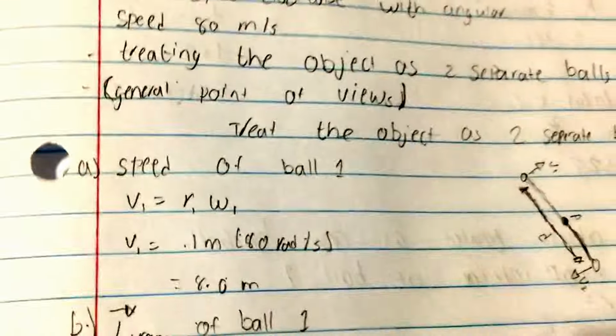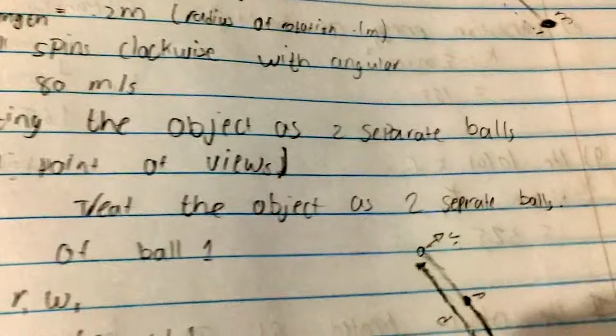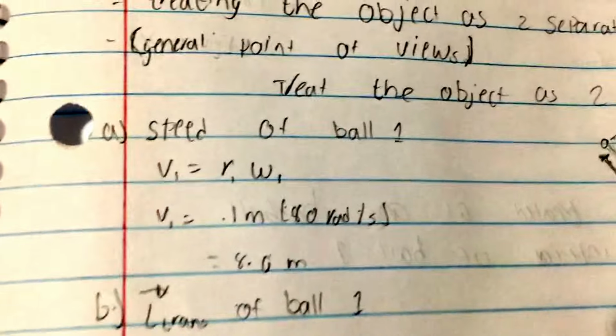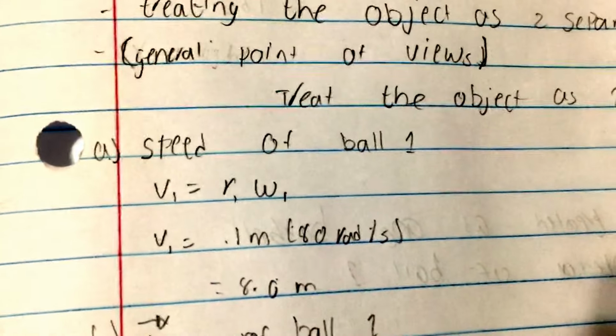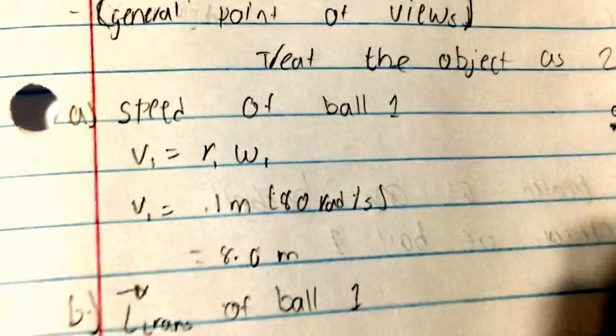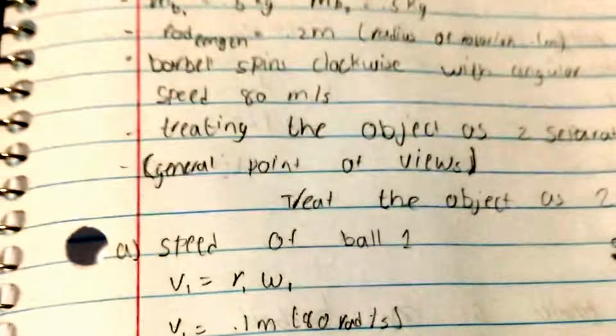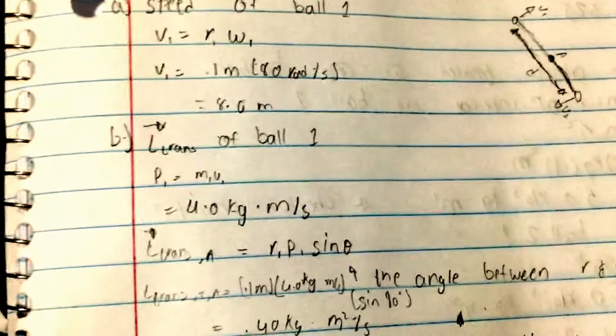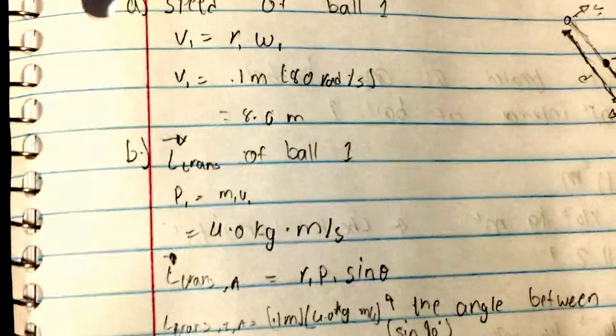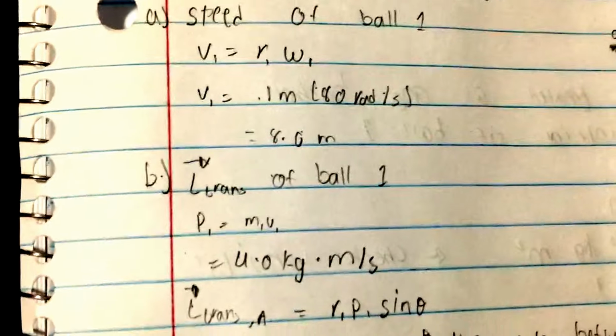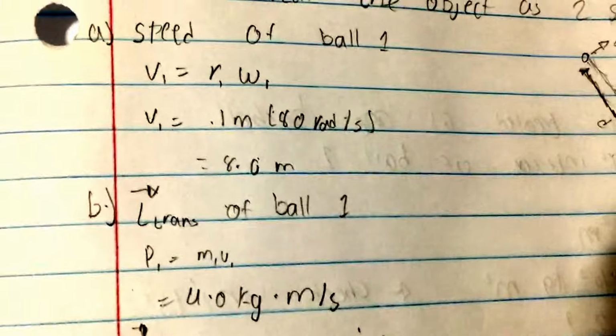The first one was asking for the speed of ball 1. They told us to treat the object as two separate balls, even though it's the same mass. The speed of the ball is v equals r1 times angular velocity, where r is radius and w is angular velocity, and we just plug in the values that were given in the problem. Then the translational momentum of ball 1, which is p equals m times v1. That was the momentum of the ball.